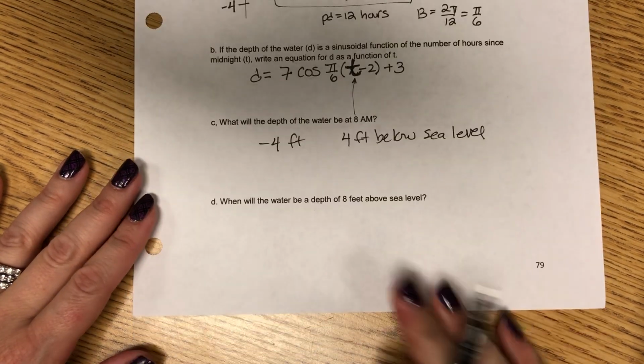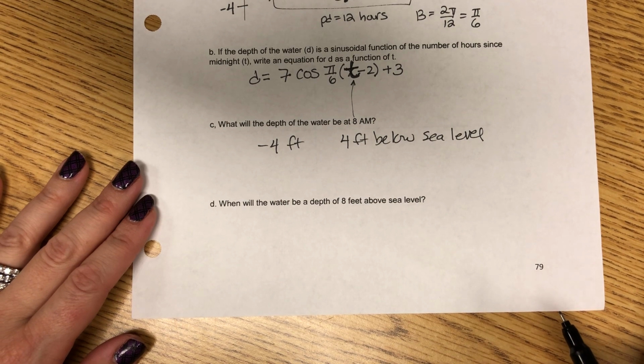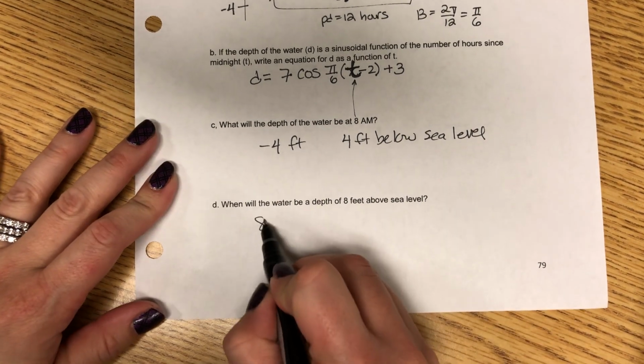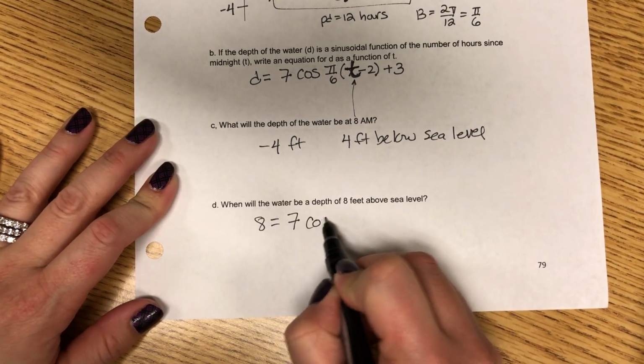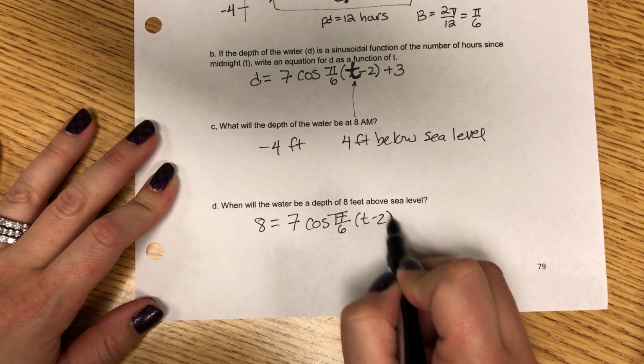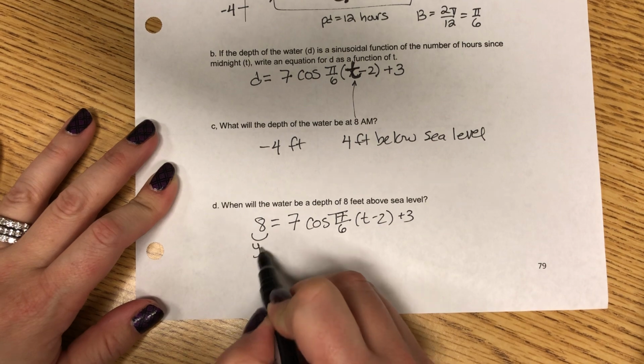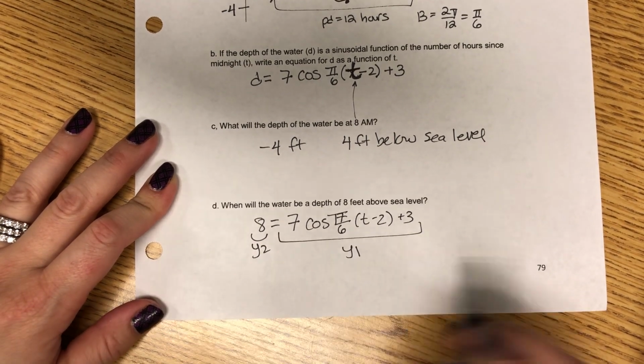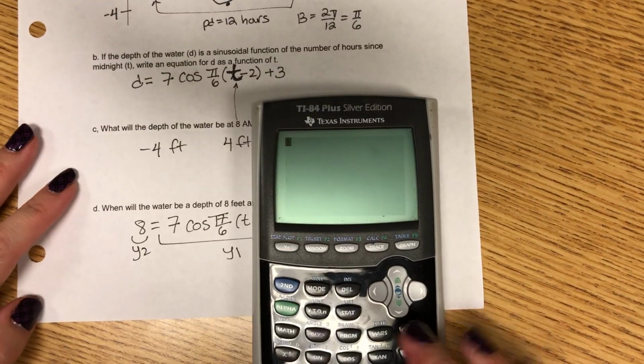And then D, when will the water be at 8 feet? So that's when 8 equals the equation. Oops. So y2, y1, let's do this.